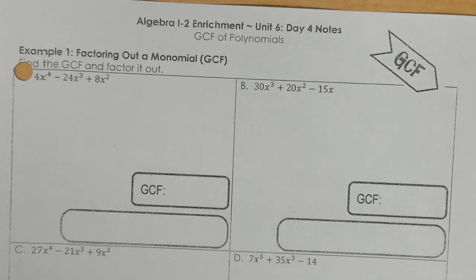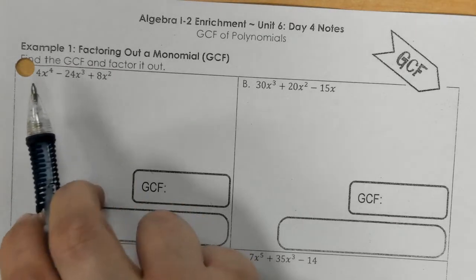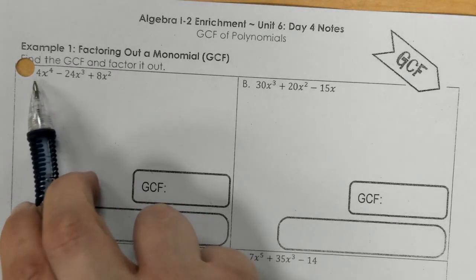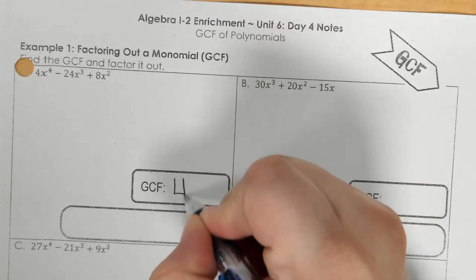For day 4 notes, this is where you are finding the greatest common factor that you just did in day 3, but then you have to factor it out. So I'll show you what that means. First, let's find the GCF. So we have 4, 24, and 8. What goes into 4, 24, and 8 evenly? Well, 2 can, 4 can, and that's it. So 4 was my greatest common factor.